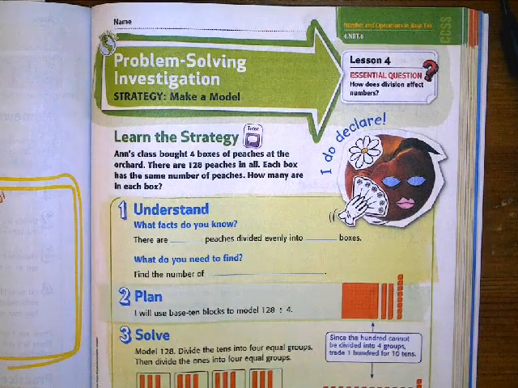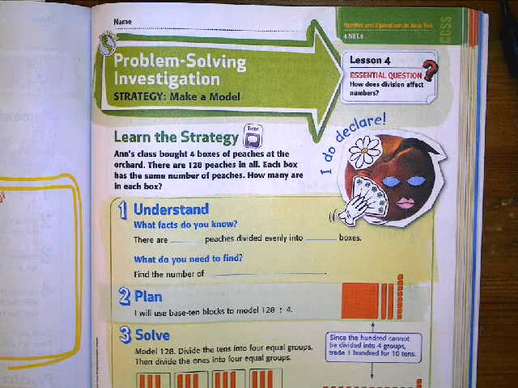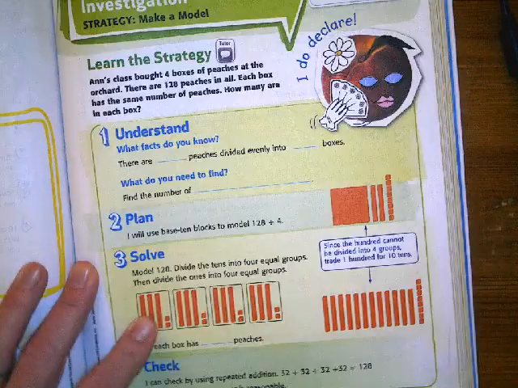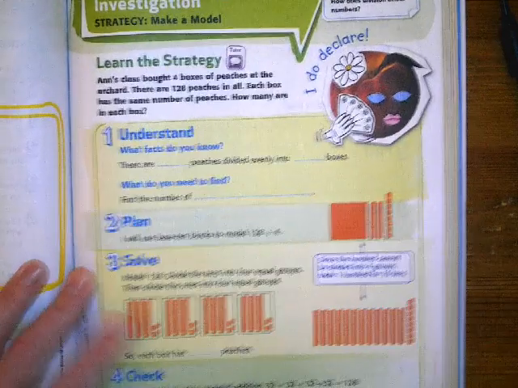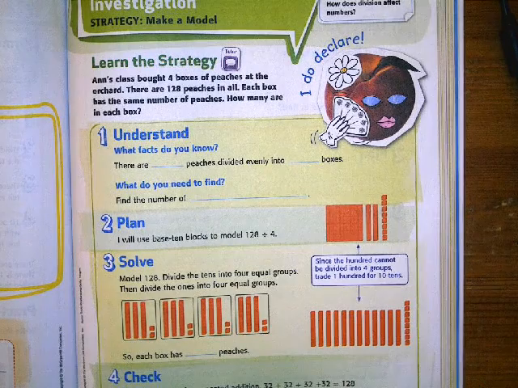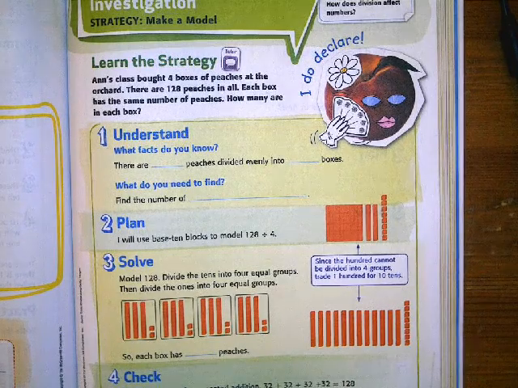You are going to need a pencil before you get started today, so make sure you have a pencil and your book, and we're going to be open to page 347. If you don't have those two things yet, I will wait while you get those ready. Go ahead and hit pause, gather your materials.